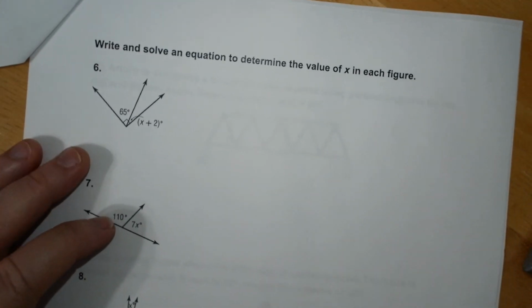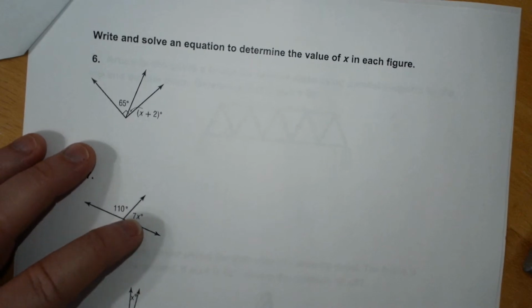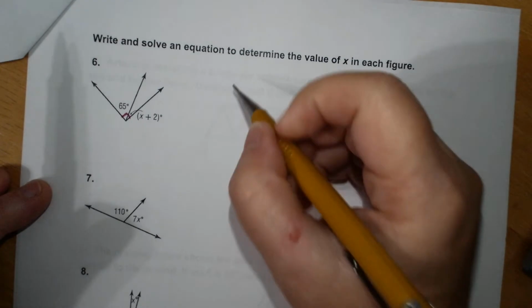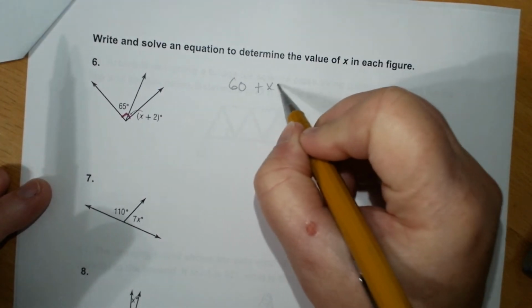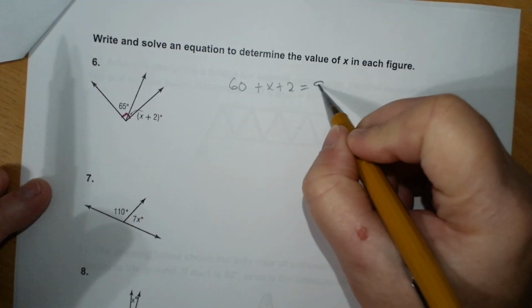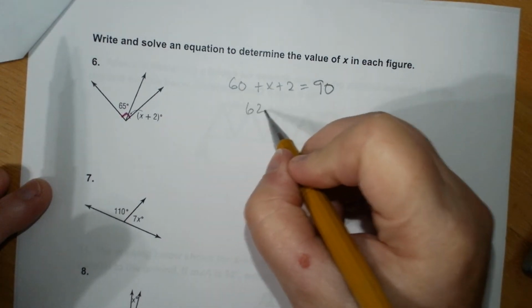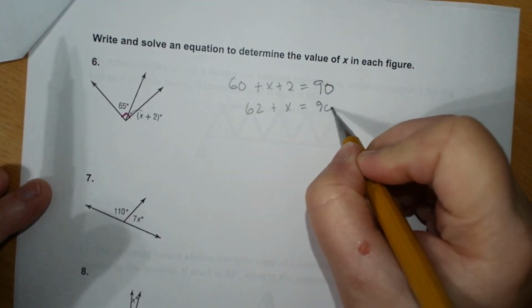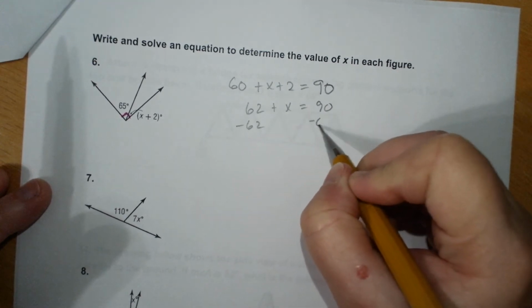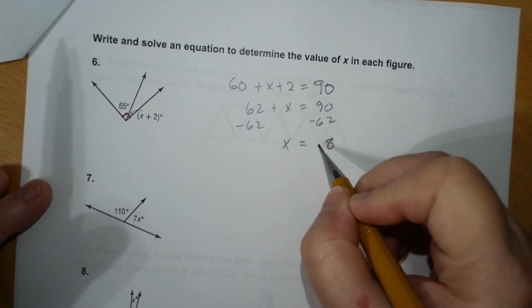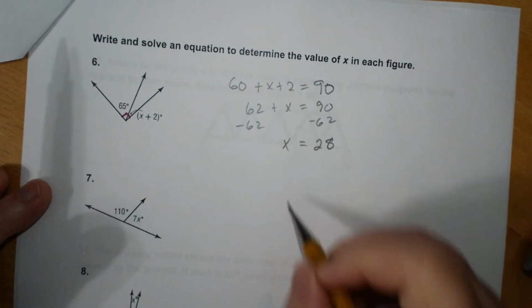Write and solve an equation to determine the value of x in each figure. There is a 90 degrees. So it says 60 plus x plus 2 equals 90, because the right angle is 90. 62 plus x equals 90. Subtract 62. x equals 28.